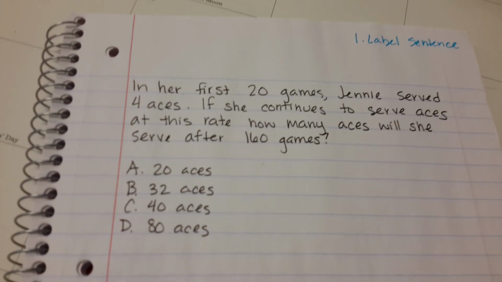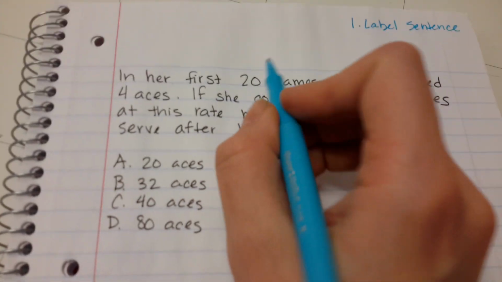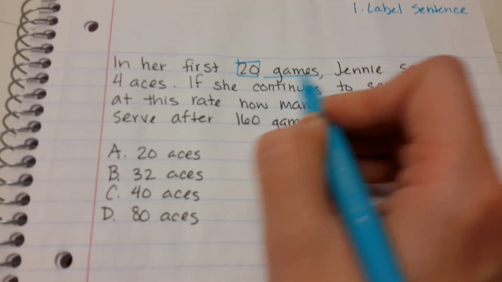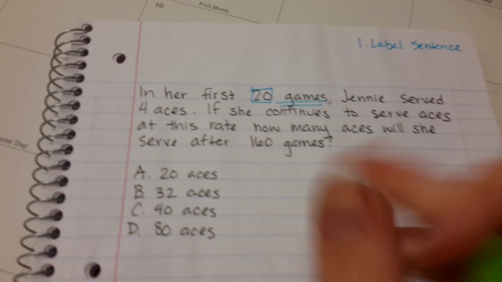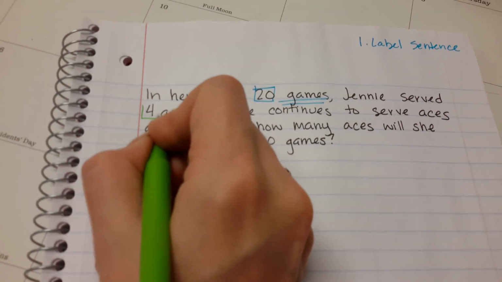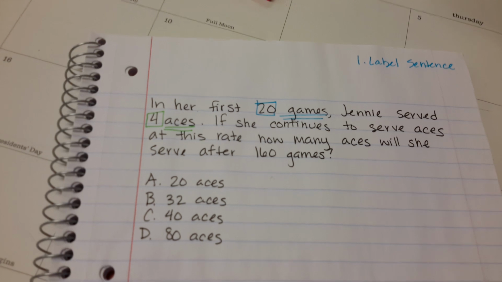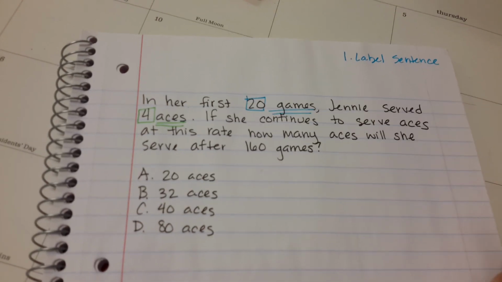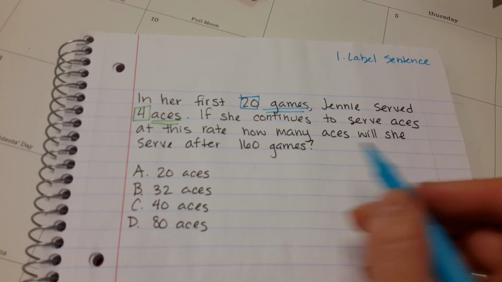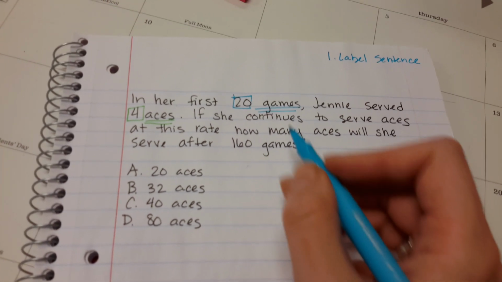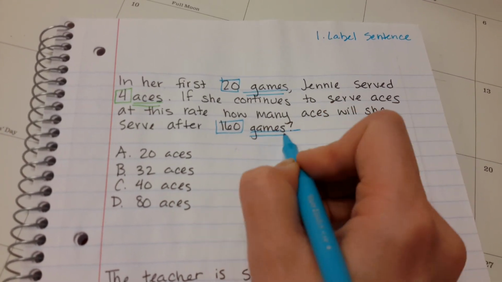We want to pull out important information, so let's look for our numbers. In her first 20, there's a number, and 20 talks about games. Jeannie serves 4 aces. Here's a second number, and 4 talks about aces. If she continues to serve aces at this rate, how many will she serve after 160 games? So this is talking about games again. So I'm going to use my blue.